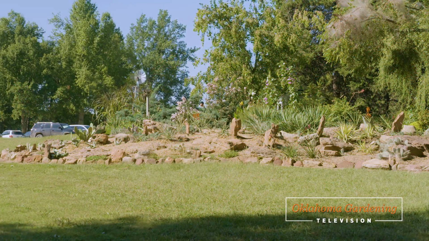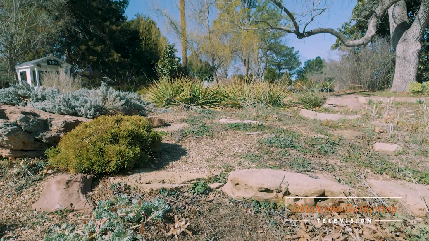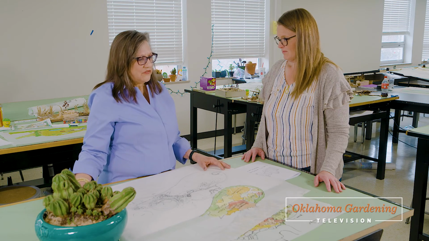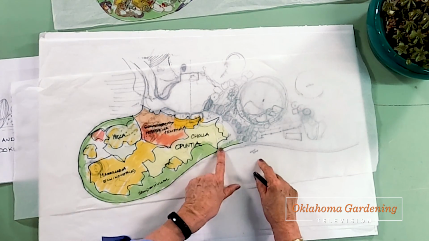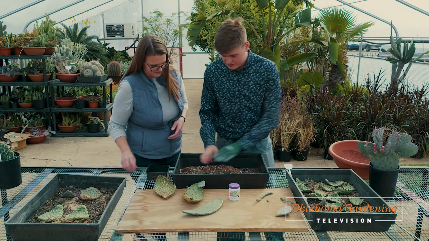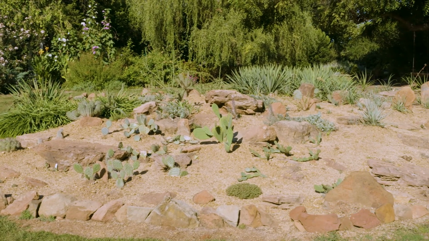Today we take a look back at the development of the hardy succulent garden. We start at the beginning by evaluating the existing features of the rock garden. Then head to the OSU Landscape Architecture Studio to see the design process. We learn how the students propagate succulents, and then look at the finished installation.